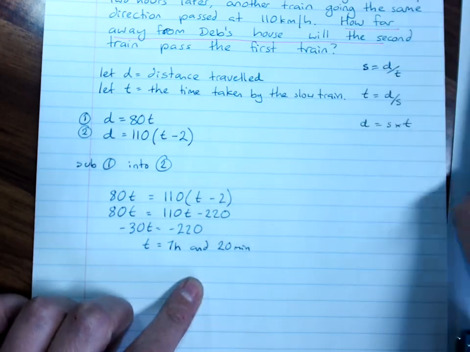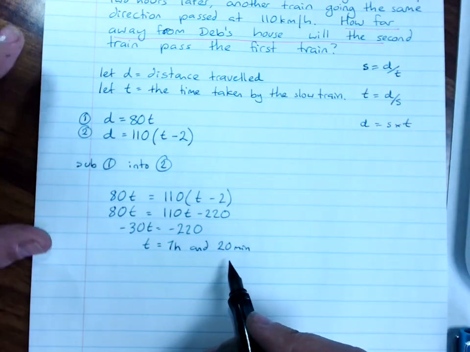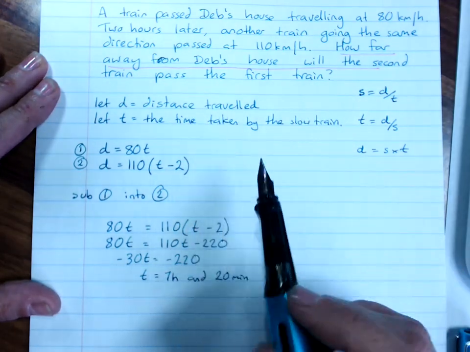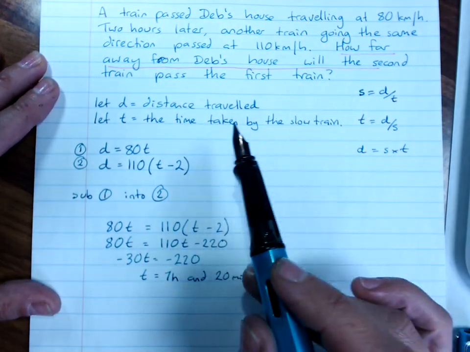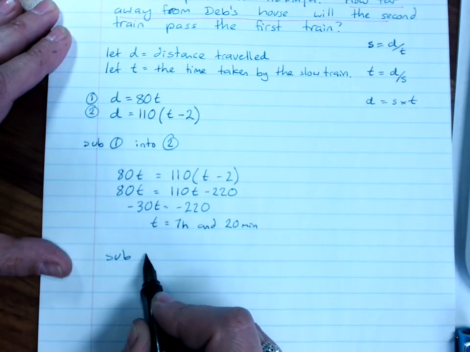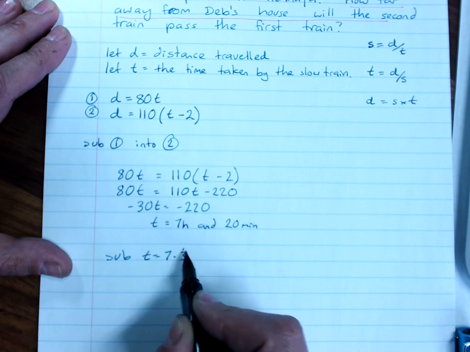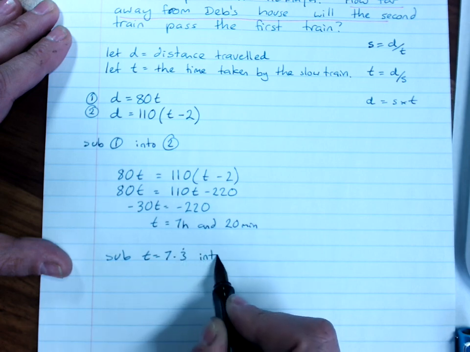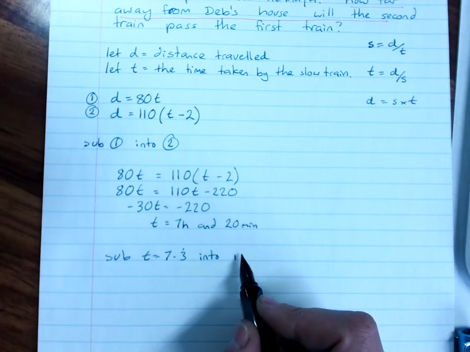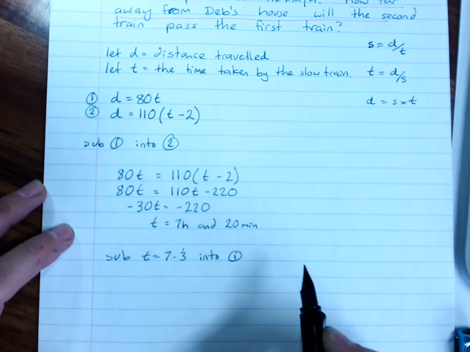But we're not actually looking for time, we are looking for distance. So now that we know speed and time for one train, substitute t equals 7.3 recurring into equation 1 or 2, but equation 1's easier. Equation 1.